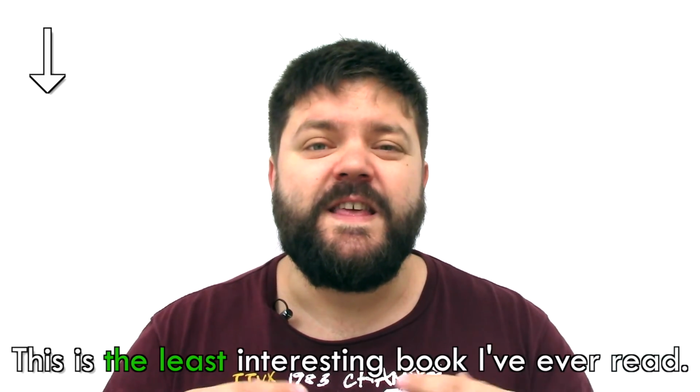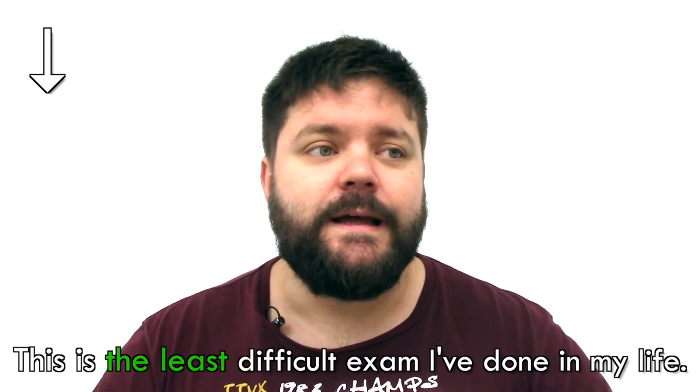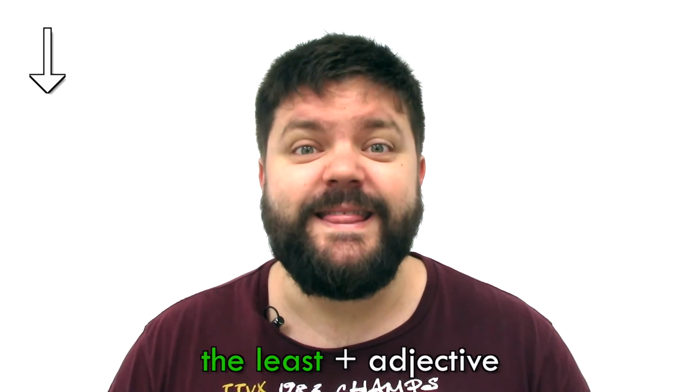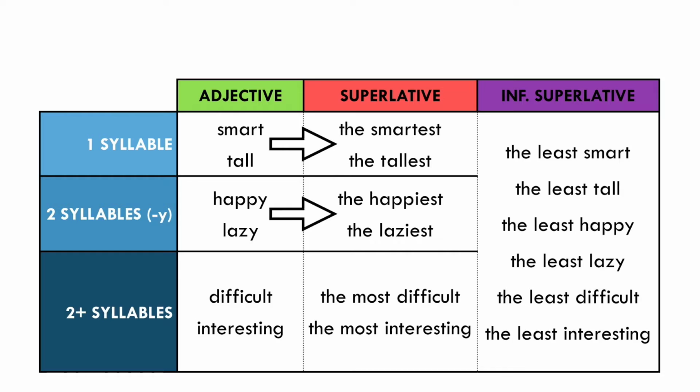And if you want to express the opposite idea of most, or the superlative, we use the inferiority superlative, okay? And this is very easy to do because we only have to use the expression the least, okay? So we use the least plus the adjective, okay? So you say, this is the least interesting book I've ever read, or this is the least difficult exam I've done in my life, okay? The least plus the adjective.